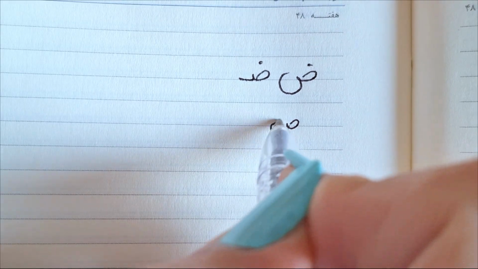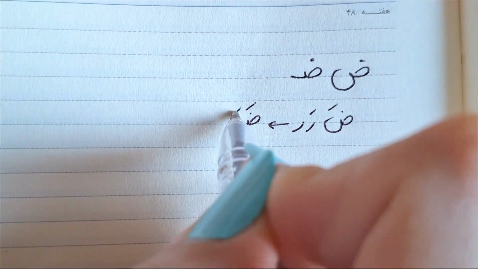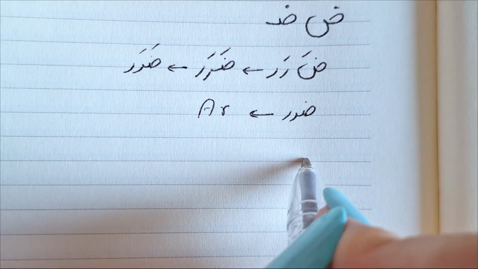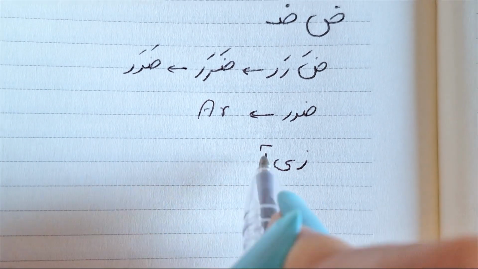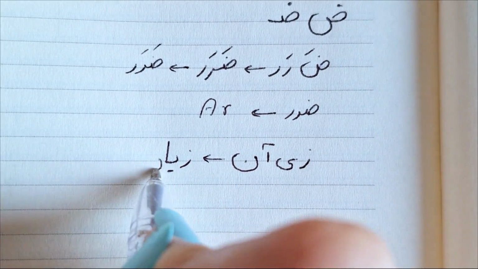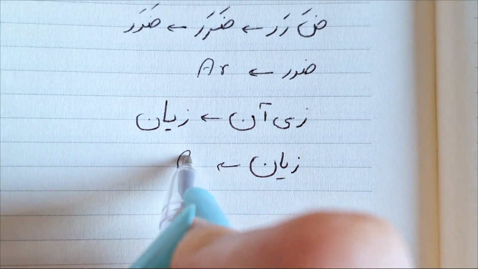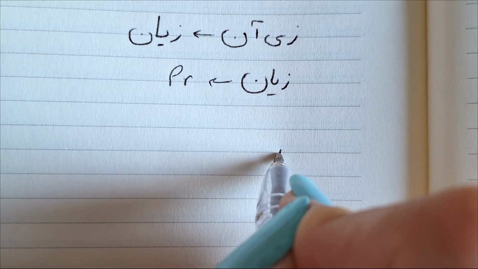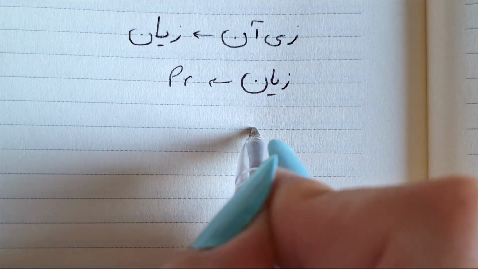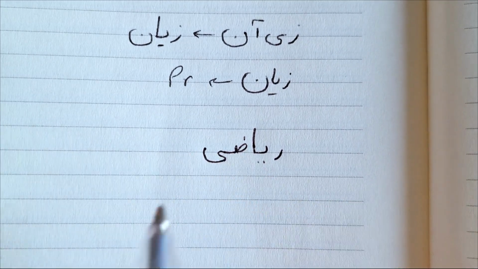Example: za, ra, zarar, which is Arabic and it means detriment. And its synonym in Persian is ziyan, which means harm or detriment, like that, the opposite of benefit.